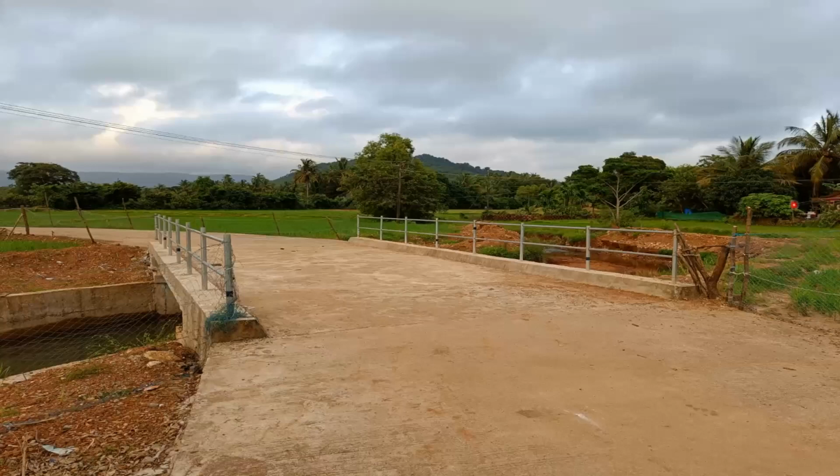So in this, we'll try to see how the construction of a culvert is done. You can see a small kind of bridge which is created. It's a single span bridge, and here the length is less than 6 meters. So we can consider this as a culvert, because a small stream is passing by.